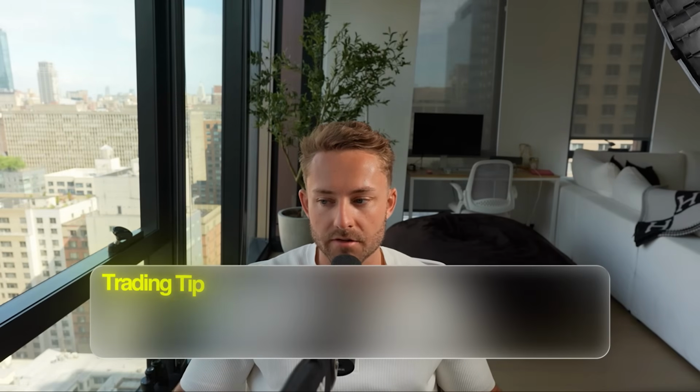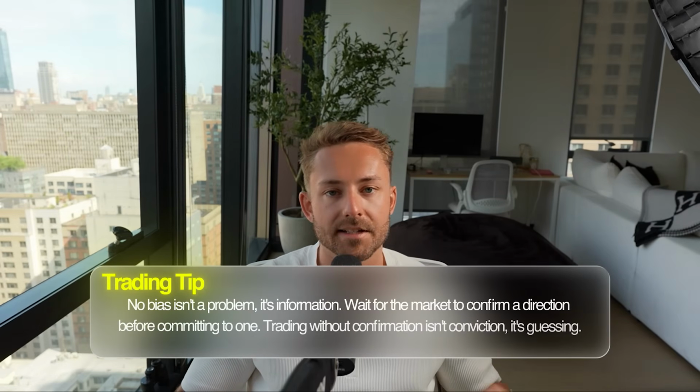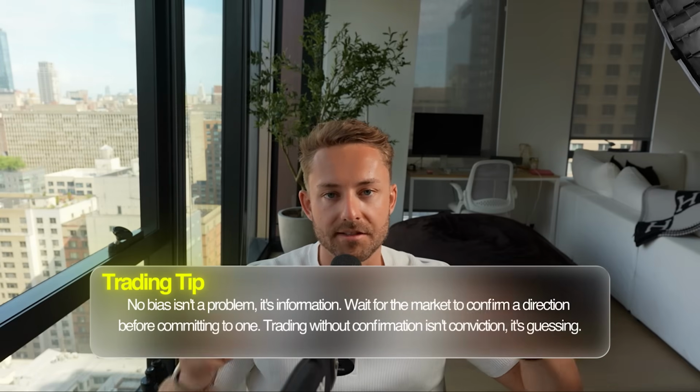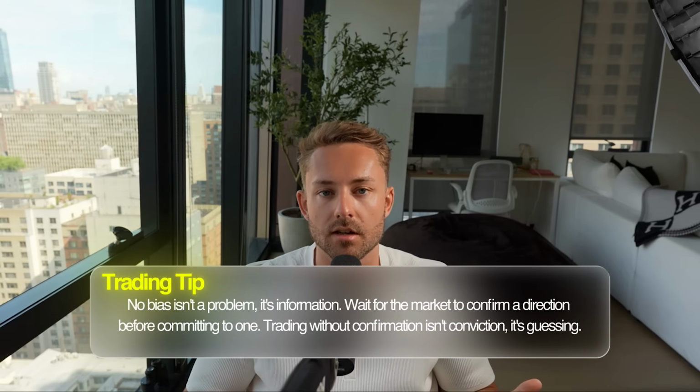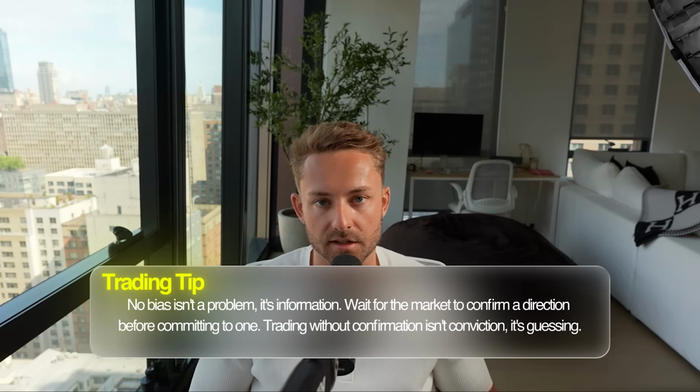Overall, it's important to remember if the market isn't giving you a bias, you don't have to just throw yourself into a bias. You just have to know that you're waiting for something to confirm to then show you where you think the market's going to go for the day. You don't have to force anything. Today's a no bias day, so we're going to see what develops from that and then how we can navigate it.